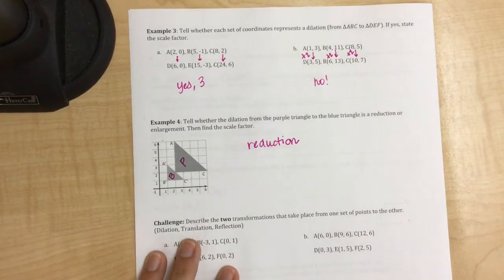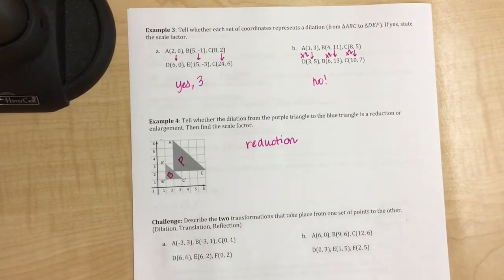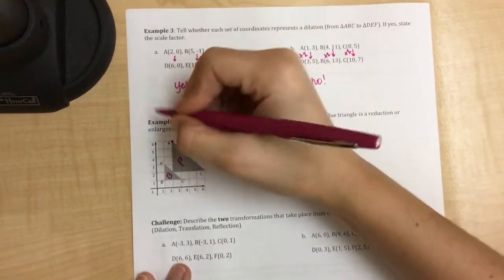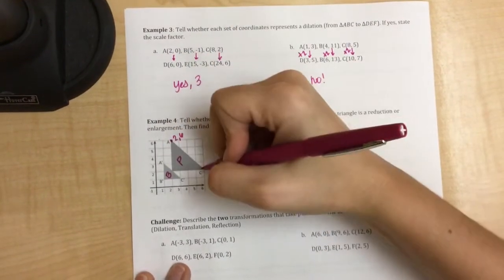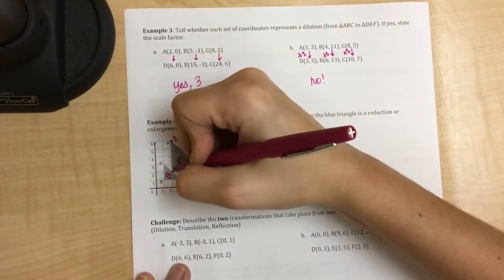To find the scale factor, it's just a little bit harder than what we've been doing because the points aren't written out for us. We have to find the points on our own and then compare the old points to the new points. So let's take a look here. I'm going to label my points. This is 2, 6. This is 6, 2. And this is 2, 2.